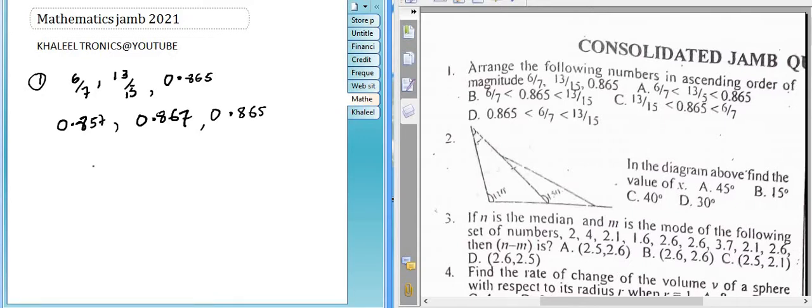So we are going to arrange it in ascending order. Which one is the least? This is 0.857, this is 0.867, this is 0.865. So the first one, 6 over 7, is the least. The second one is 0.865, which is less than the last one, 13 over 15.